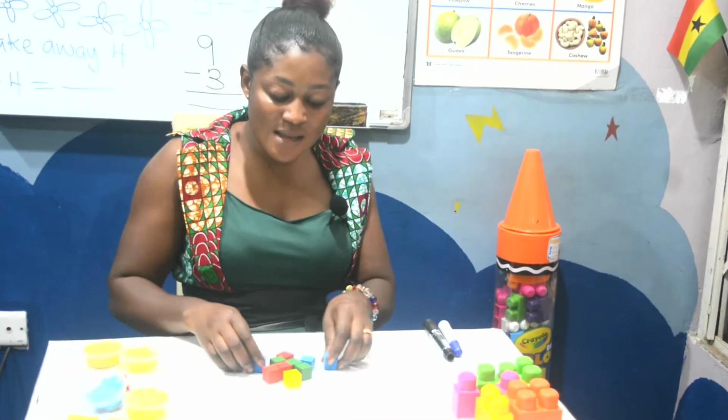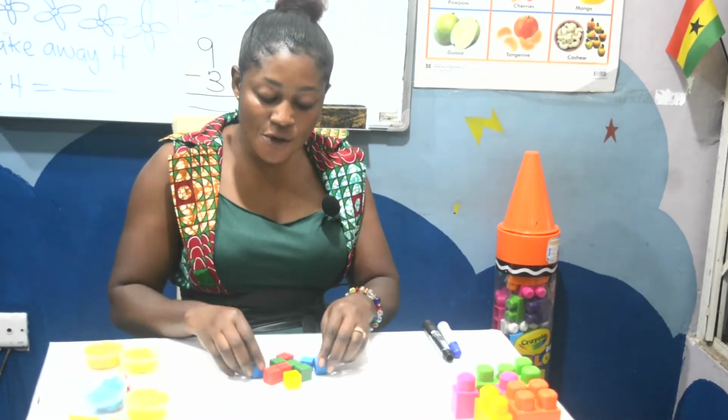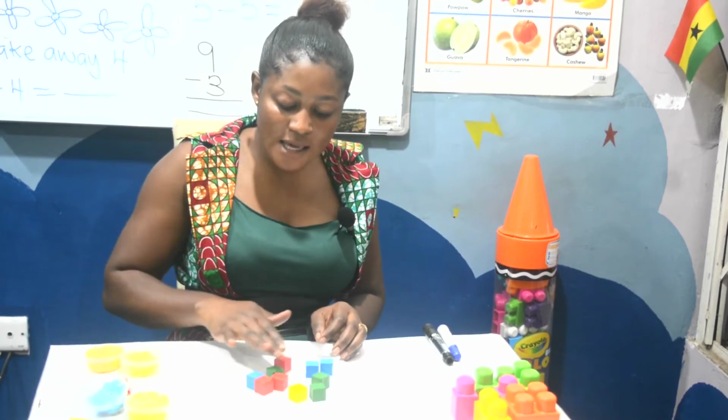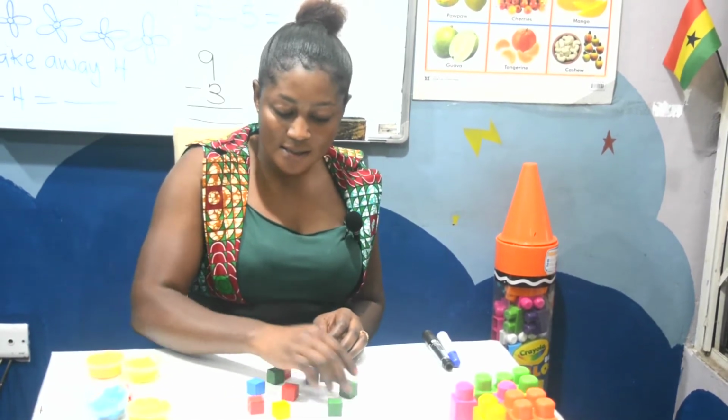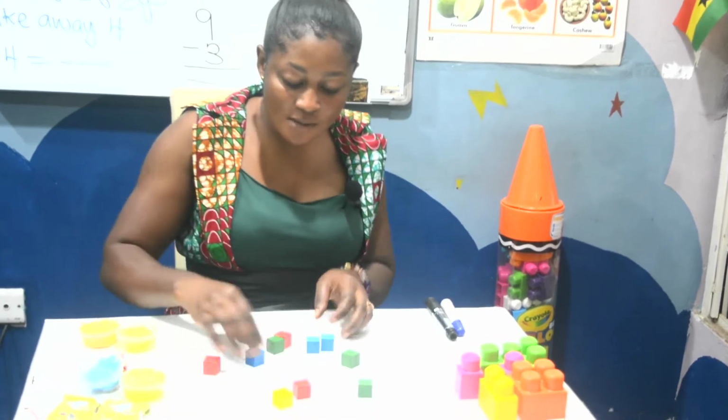Now let's go to this one. I have with me 10 playing cubes. Now this is 10 playing cubes.